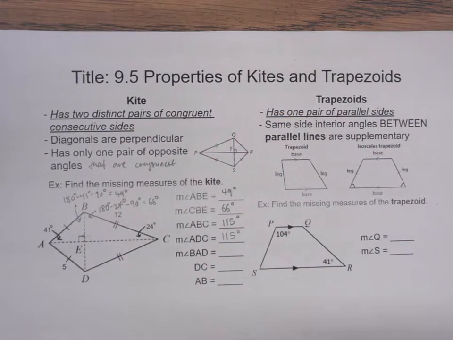The measure of angle BAD. Okay, so I seem to have missed this. It's in your book if you want to look at it. Yeah, it's this one, page 472.